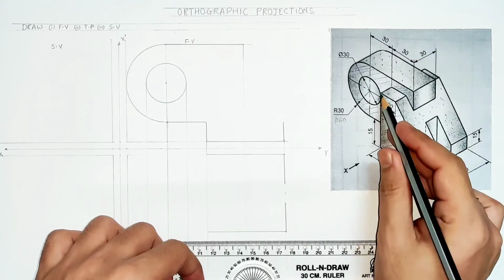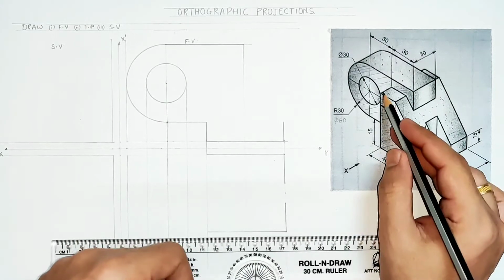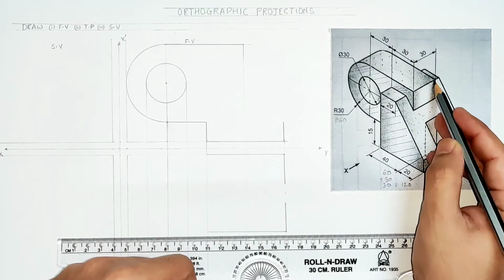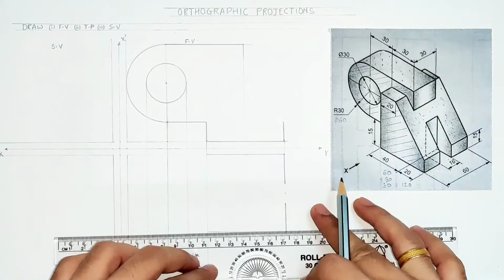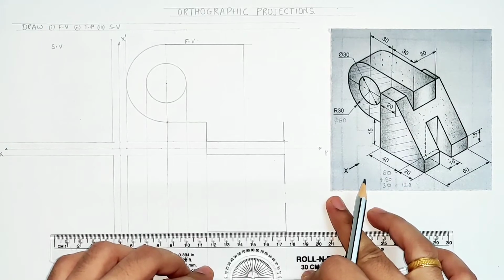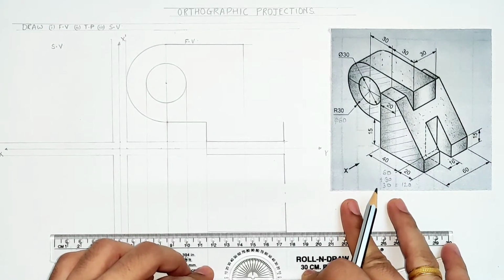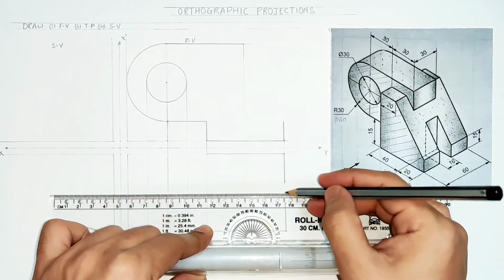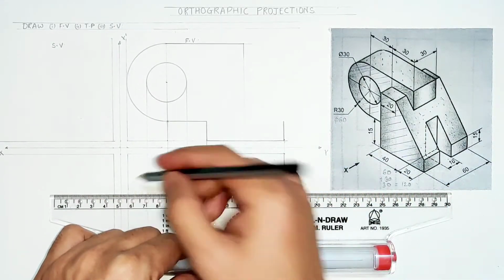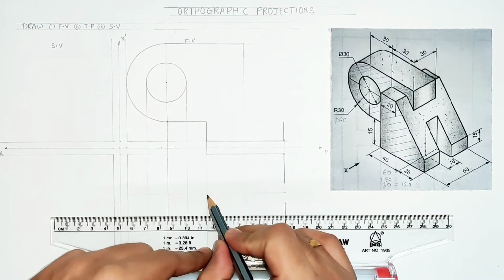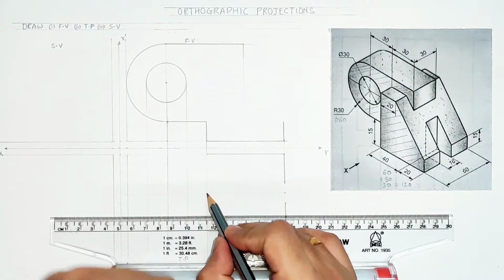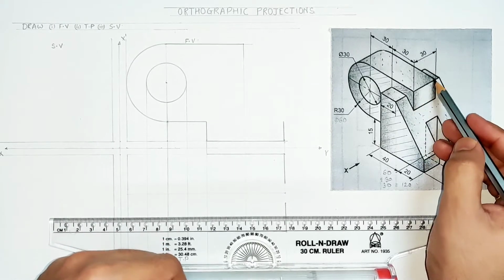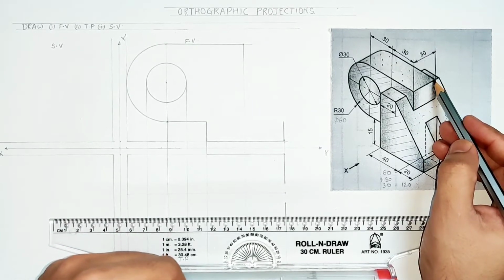Now after this, there are two boxes, on both the sides, and you have a center rectangular box of 30. So I'll take a center point, and through that center point or line we will draw the rectangular shape of thickness 30. So this thickness 30 we have to take at the center.